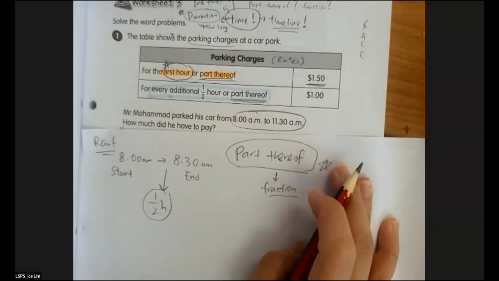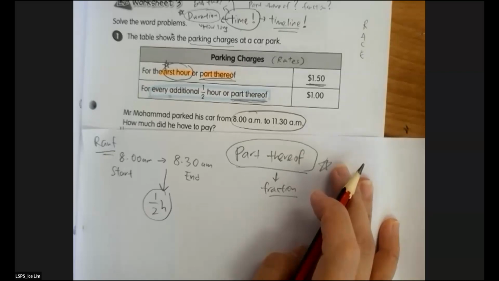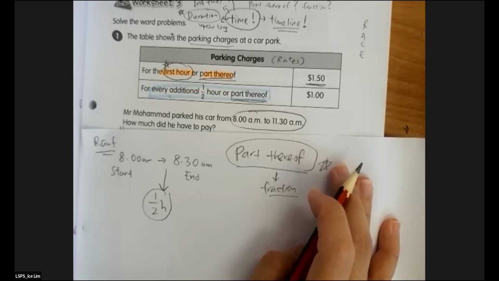So can you tell me, you can type in the group, do you think Raoul should pay $1.50, $1, $3.50, or how much? Type in the group. Samantha says $1.50. If you agree with her, raise your hand. If you feel I should divide $1.75, anybody? Anybody not sure? I don't know?